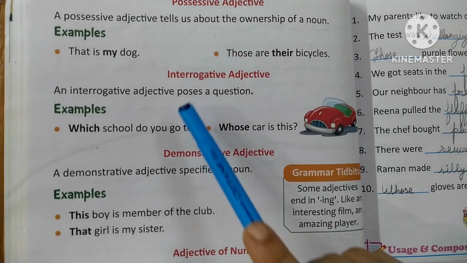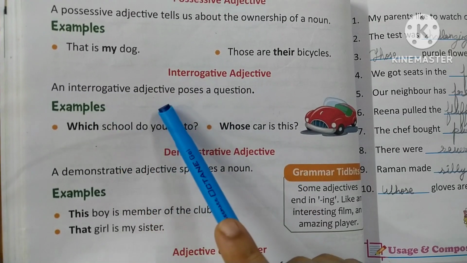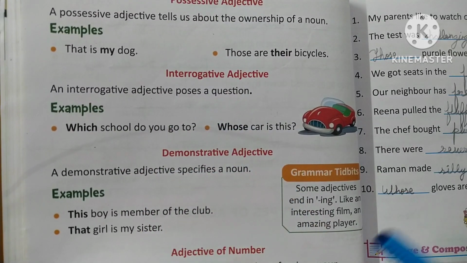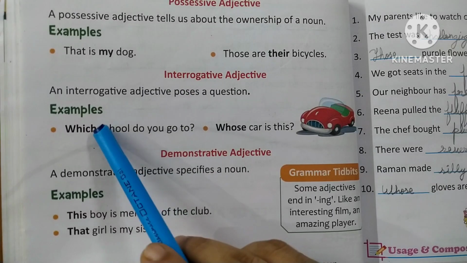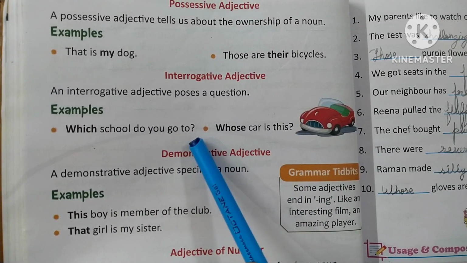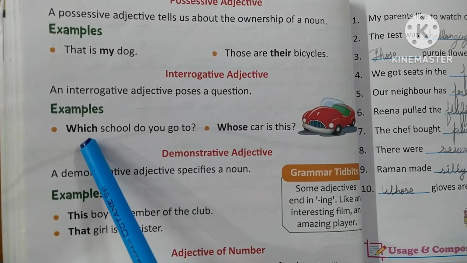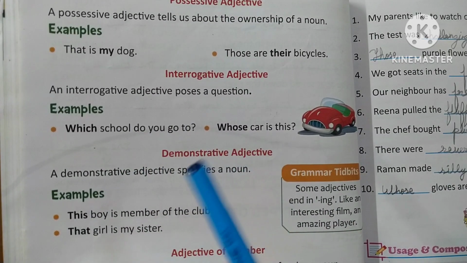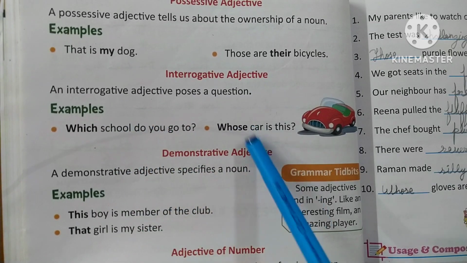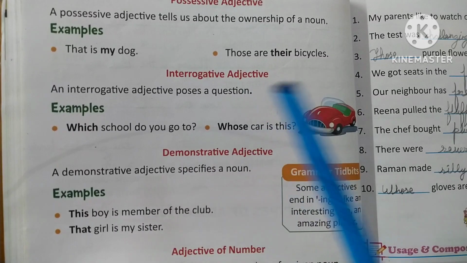Now, interrogative adjective. Interrogate means to ask a question. An interrogative adjective poses a question or asks a question. Example, which school do you go to? Whose car is this? See, they are all ending with question marks. So, these are interrogative statements and the words which and whose are used to describe school and car over here. So, which and whose are interrogative adjectives.